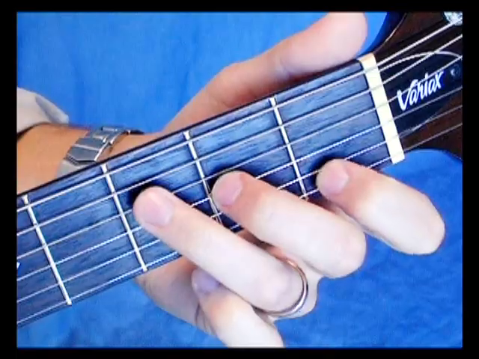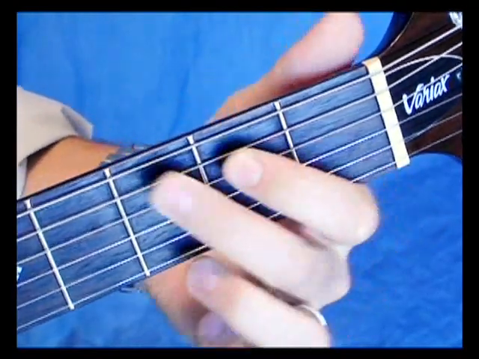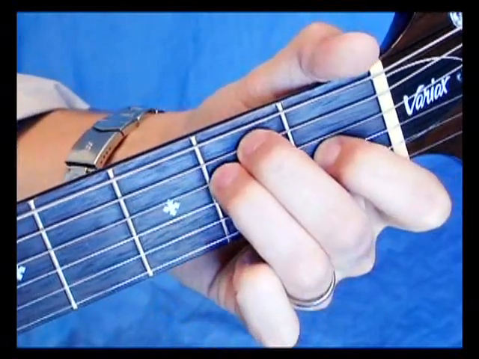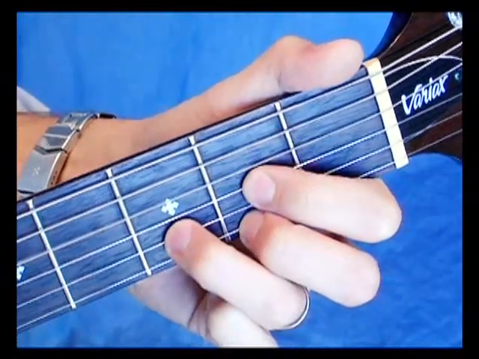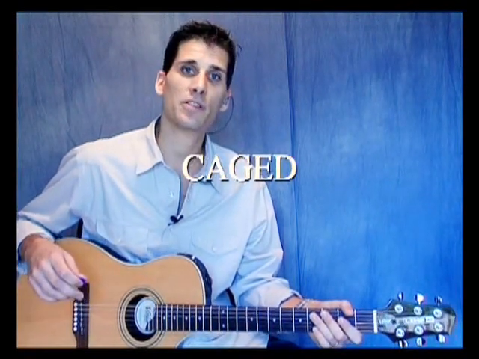You know, there are literally thousands of different types of chords and chord shapes that can be played on the fretboard. But did you know that most of these shapes can be traced back to just 5 common open chords? They are C, A, G, E, and D. C, A, G, E, D. What's that spell? CAGED.